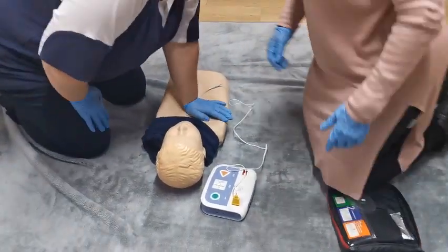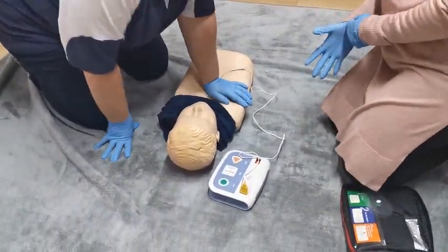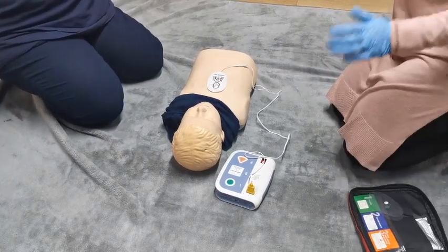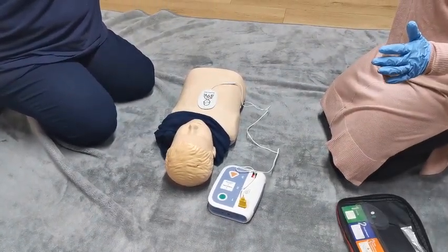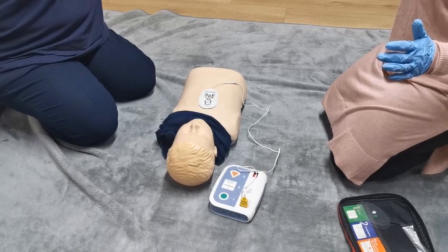9, 10, 12, Do 13, not touch 14. the patient. I'm clear, you clear, all clear? Shock advised. I'm clear, you clear, all clear?